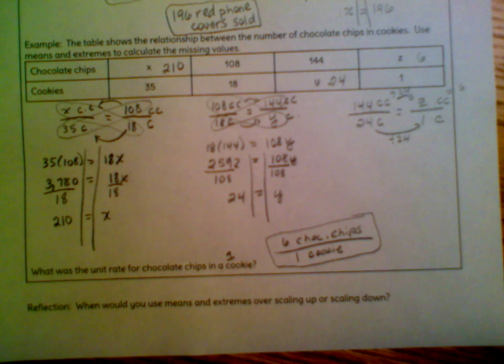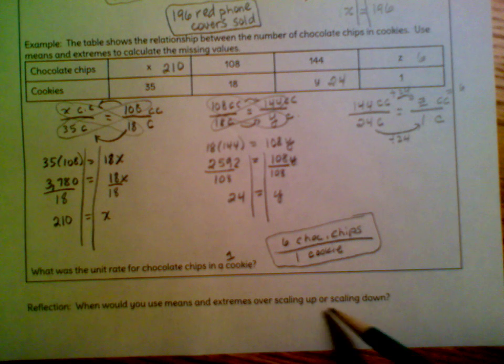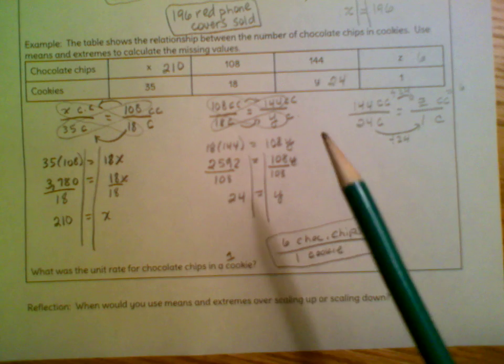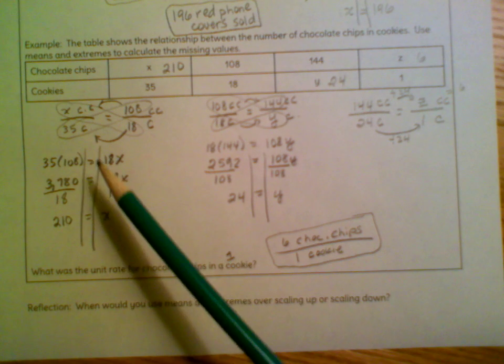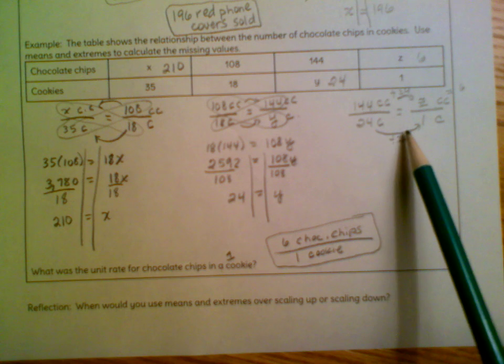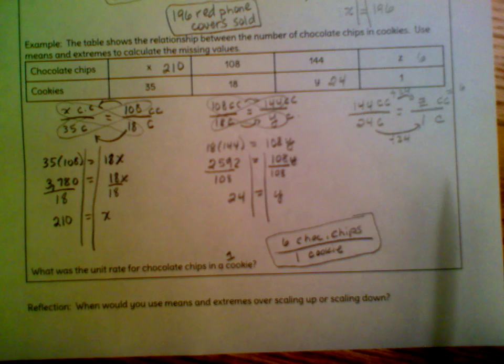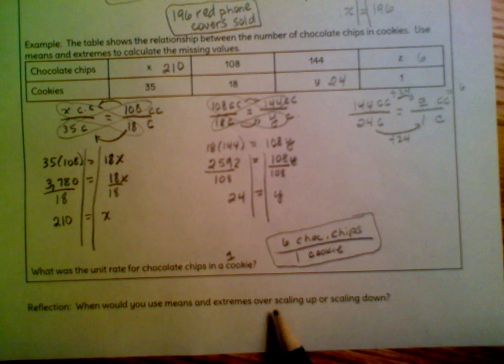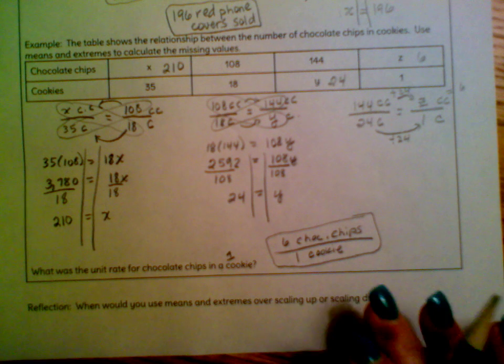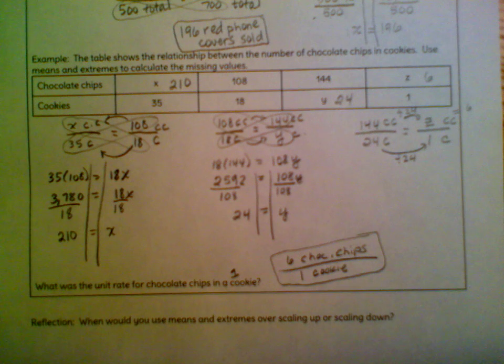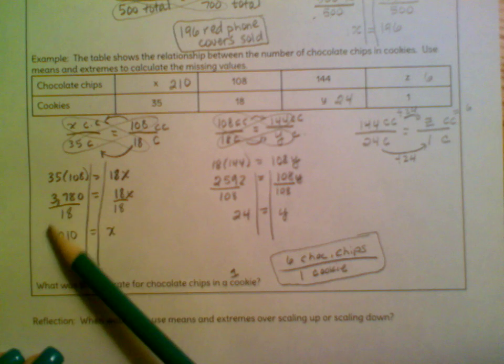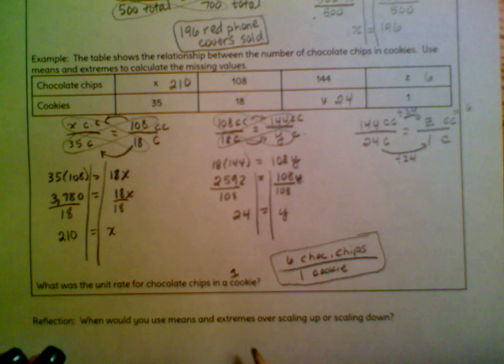So let's look at reflecting on this for a little bit. Why would I bother using means and extremes over scaling up or scaling down? When I look at these, here I did scale down. First thing, always scale up or scale down if you can. That is the easiest thing to do. But if we don't get an even number or a nice decimal to use, then means and extremes is going to be our way to go.